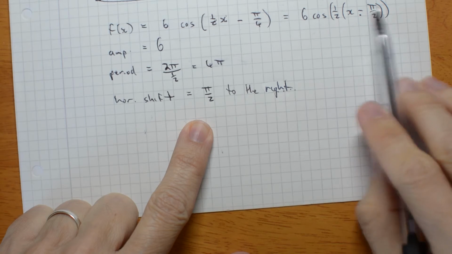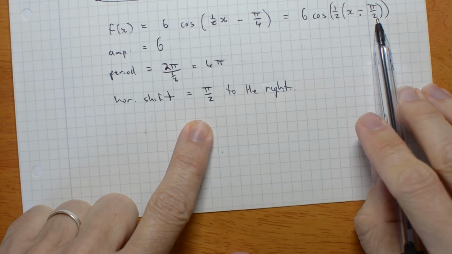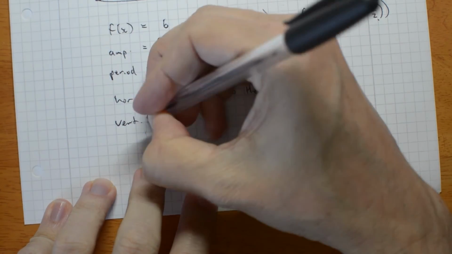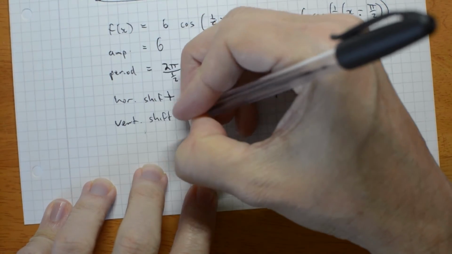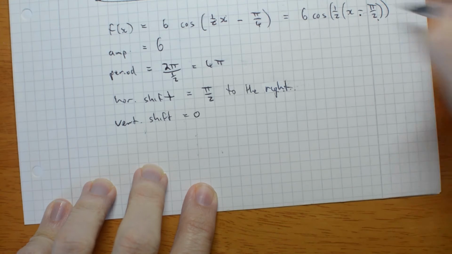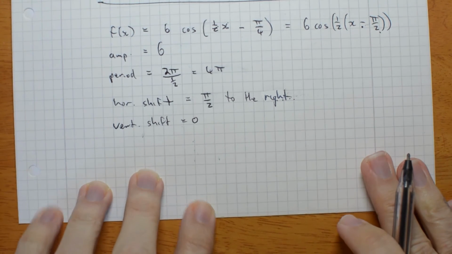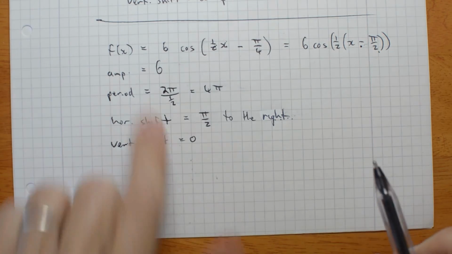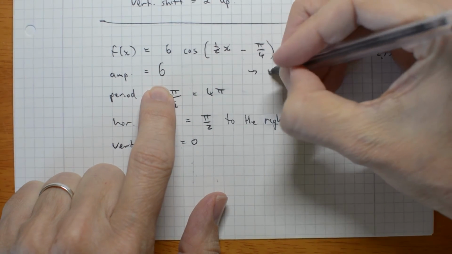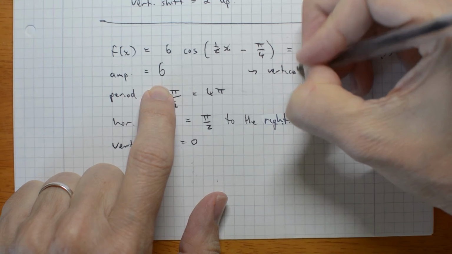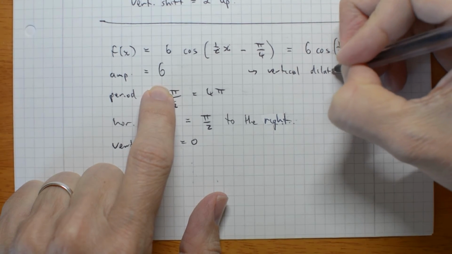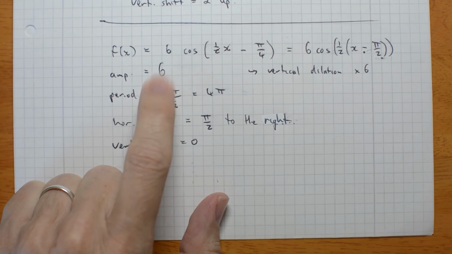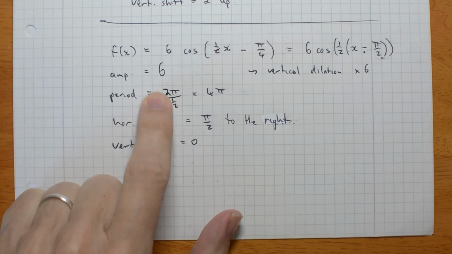Add a positive to shift to the left. Negative shifts to the right. And my vertical shift, there isn't one. There's not a plus something on the end of my function. Okay, let's talk about those dilations. There's a vertical dilation of 6 times. It's 6 times taller than usual.